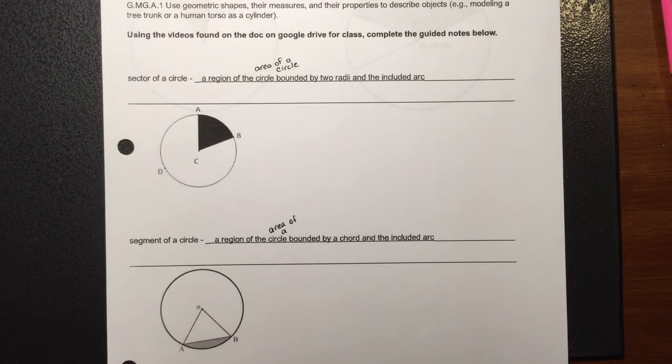Hey guys, in this lesson we're going to take a look at areas of sectors of circles and area of segments of circles. So to start off with, a sector of a circle. It's a region of the area of a circle bounded by two radii and the included arc.